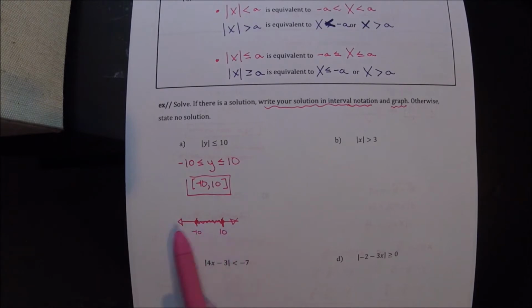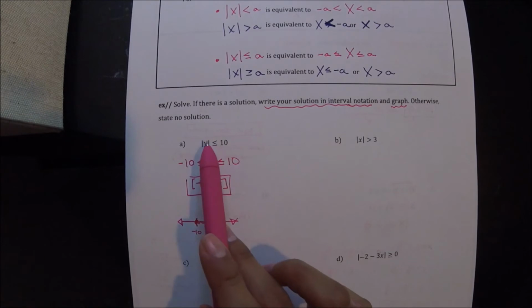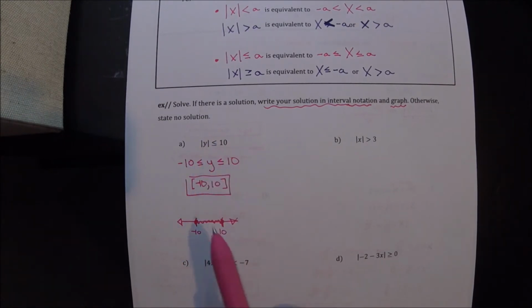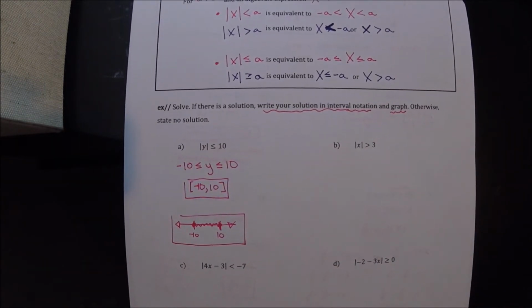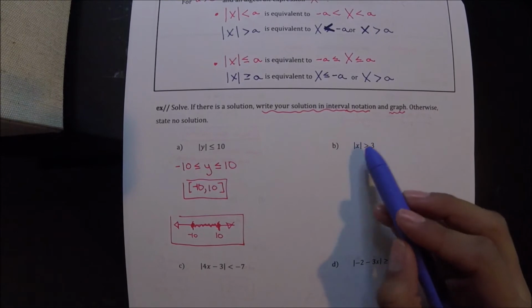And then if you check some that are outside, then it's not going to work. So if you choose like 12, the absolute value of 12 is 12. That's not less than or equal to 10. So this makes sense. All right, now we have one that's greater than.